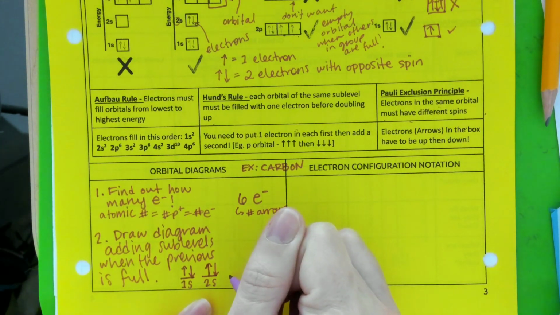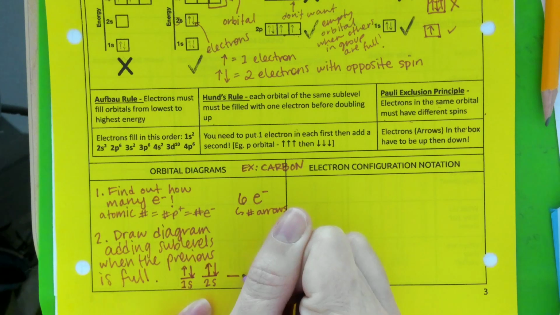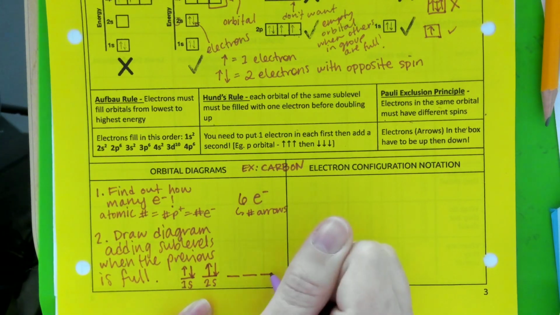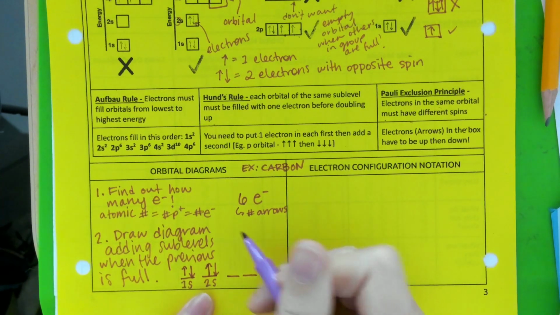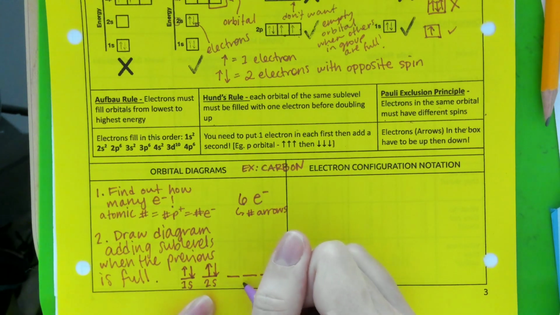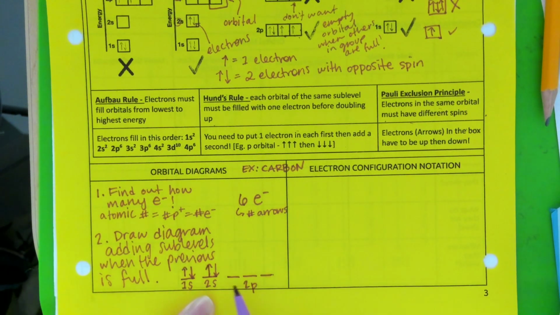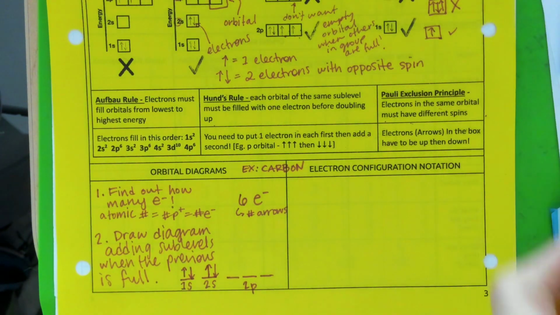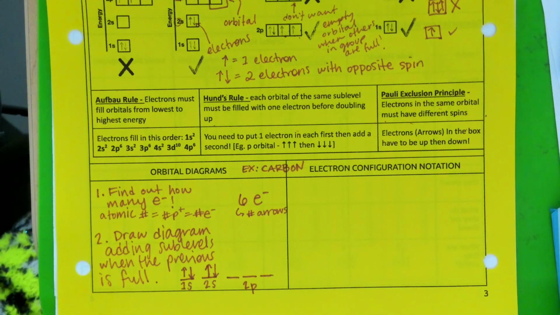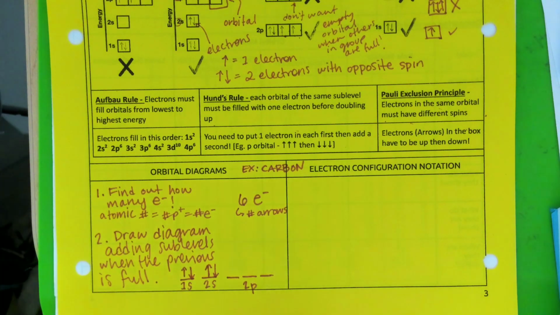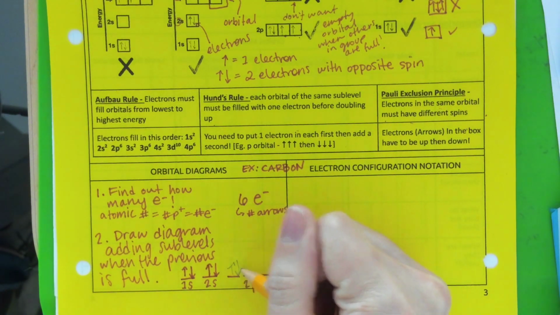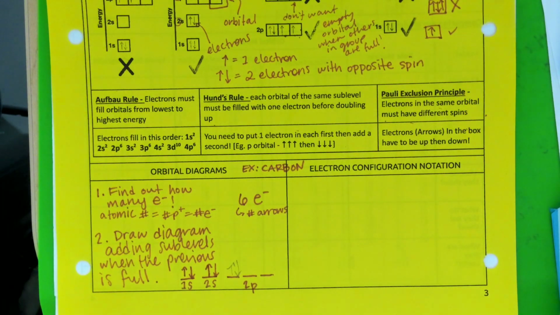All right, so now we have our 2p level, because it goes 1s, 2s, and now we have our 2p. And you'll notice I drew 3 lines for our 2p because there are 3 orbitals in the 2p level. Now, we currently have 4 electrons written down, and we need 2 more. So many of y'all are going to be like, okay, 1 and 2, done. But it's not, right?